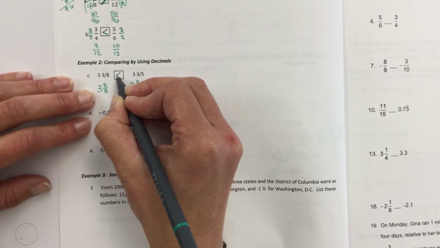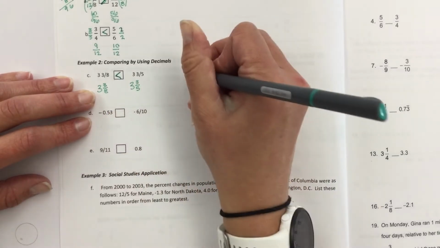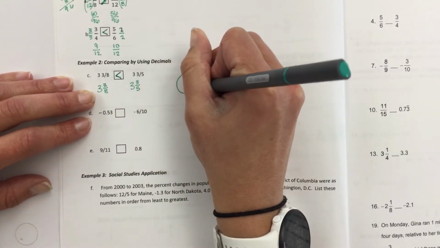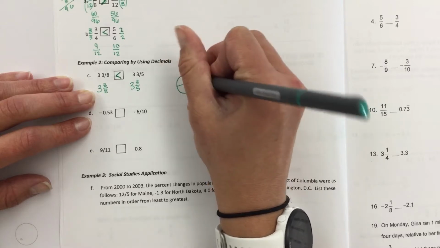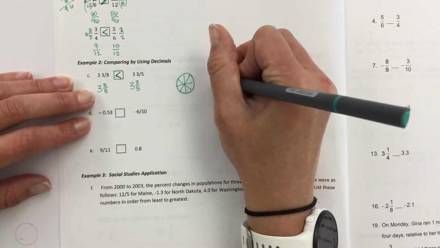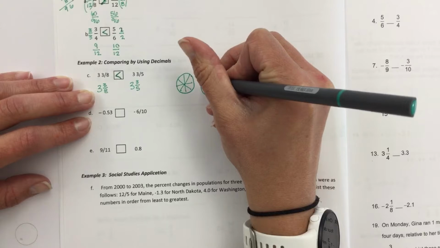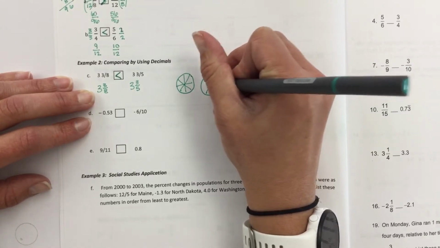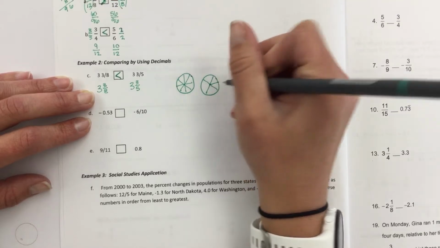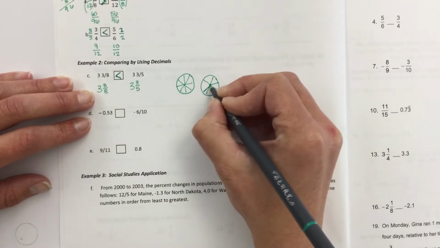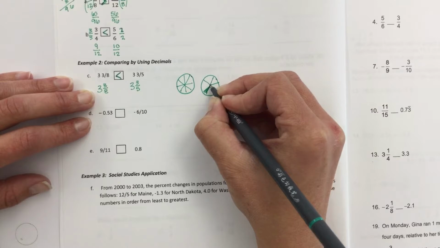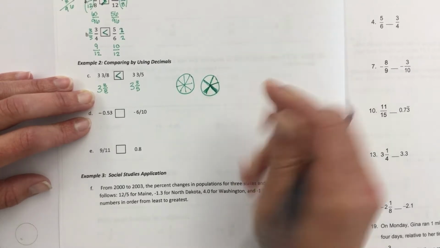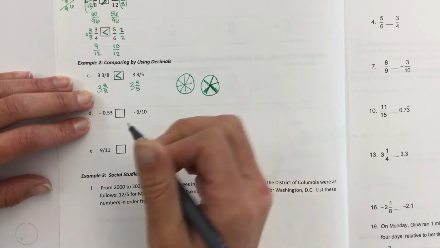The 5-chunk pie is going to be more because you took that circle and instead of having 8 chunks, I don't know if I can cut 5 chunks, but we'll try. Well, that's 4. We'll make one more. 1, 2, 3, 4, 5. So that's not perfectly even, but you get my idea. So who's got bigger pieces? This one has bigger pieces.